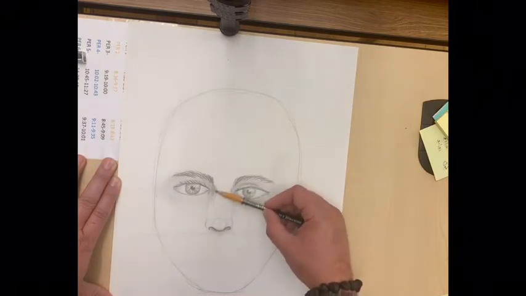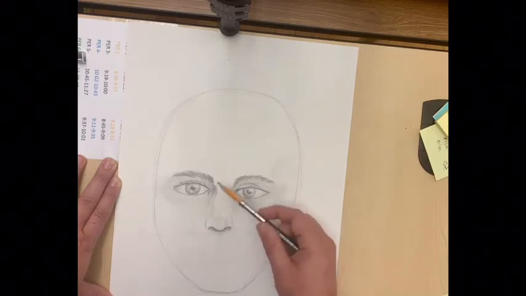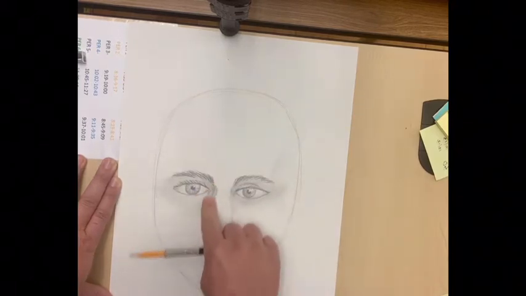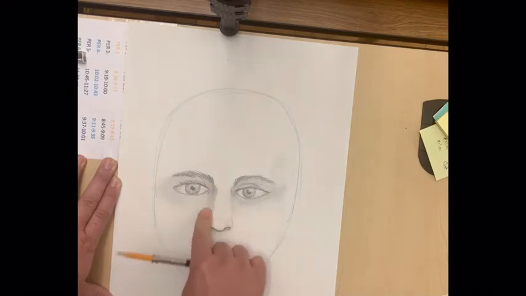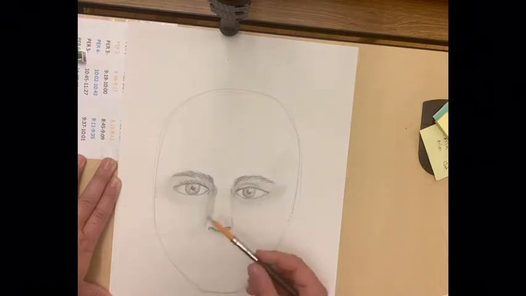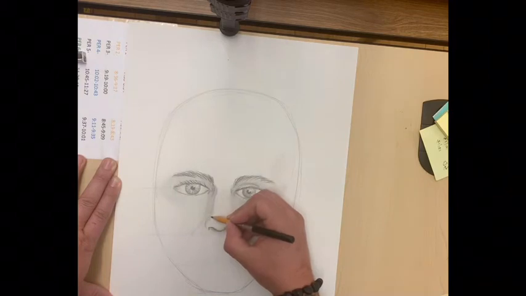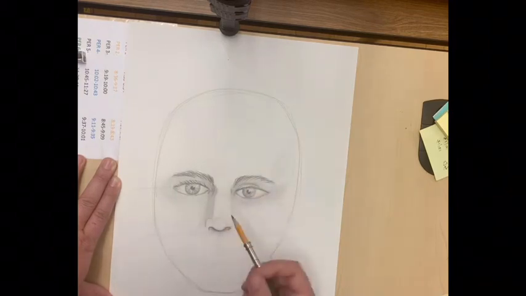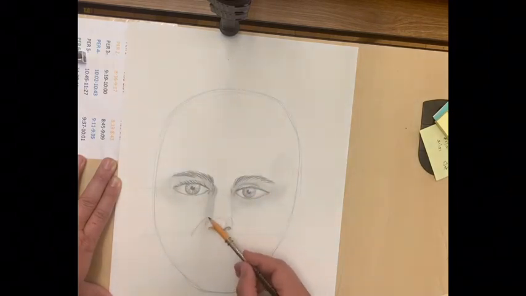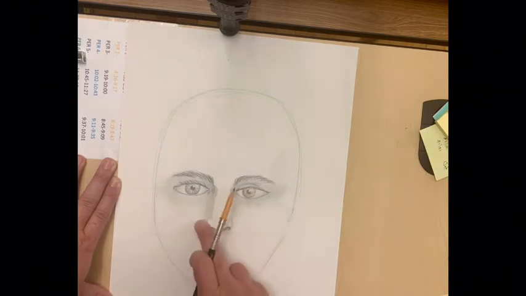Okay, now I started kind of defining the bridge of my nose here at the top when I did my eyes. So maybe I'll bring this line in a little bit longer, kind of just shade along the side of the nose lightly, kind of add some shadow, blend it in. Do two little diagonal lines, kind of like from the corners of your nostrils up here, right? Maybe even a little darker there.